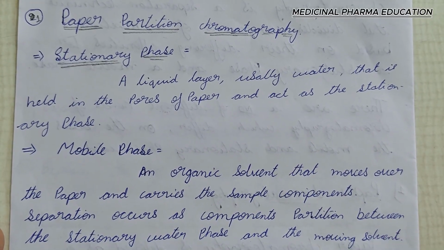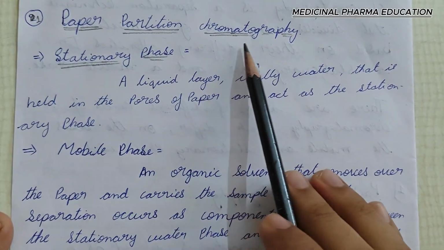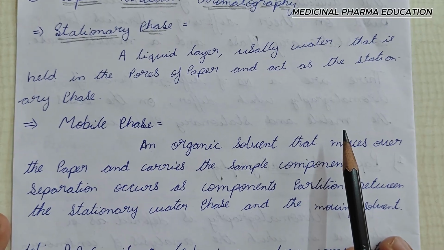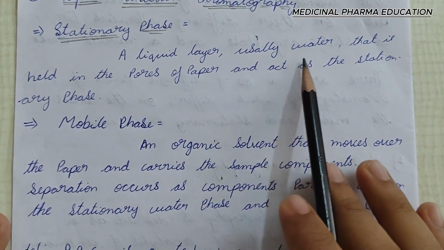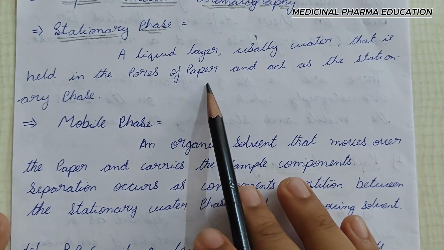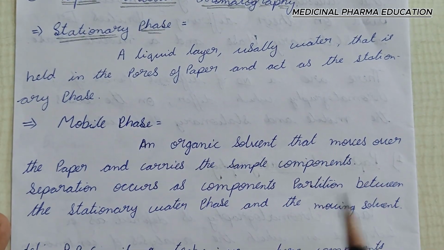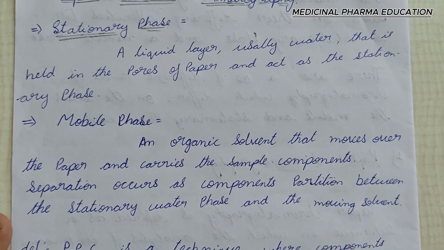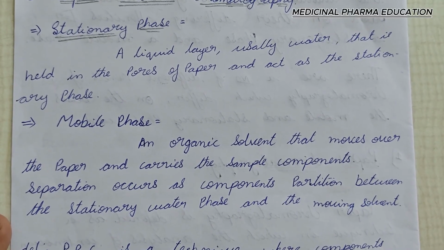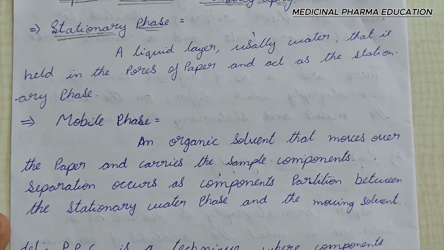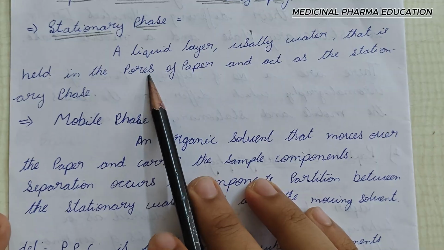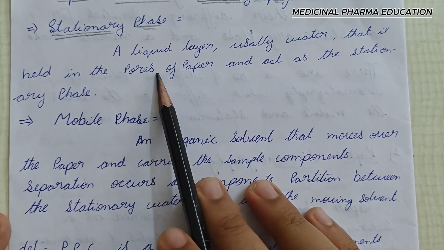See, paper chromatography, paper partition chromatography, is the principle of the chromatography. Stationary phase: a liquid layer, usually water, that is held in the pores of paper and acts as the stationary phase. Here, the stationary phase is not the liquid itself. It is the paper. Paper means it is solid, but inside the paper there are pores. Inside the pores there are liquid molecules which act as the stationary phase. So the stationary phase becomes water, I mean liquid.